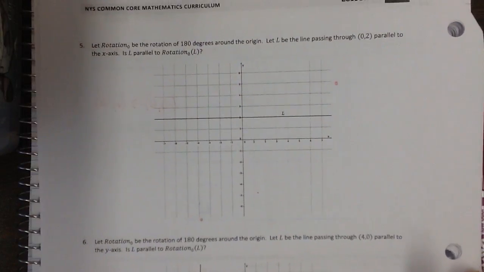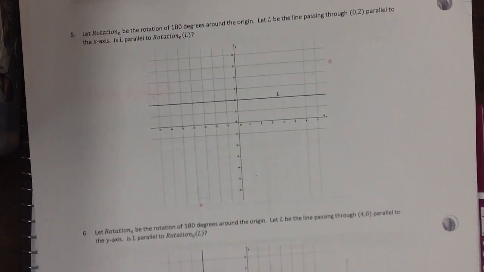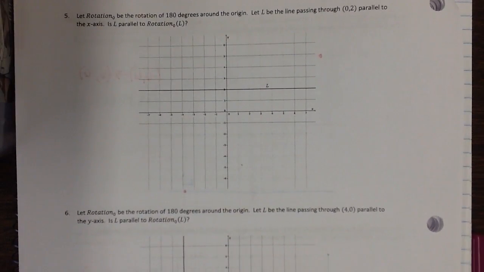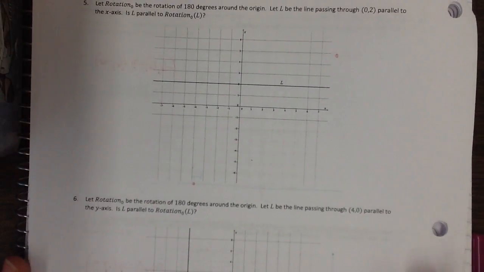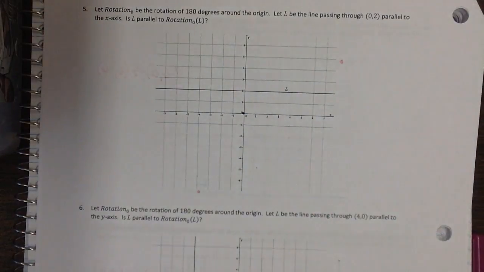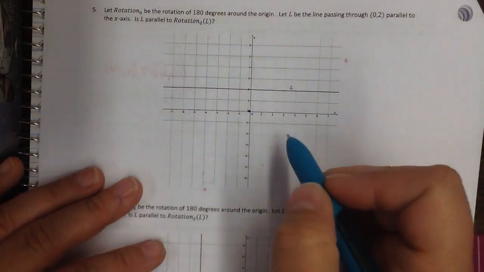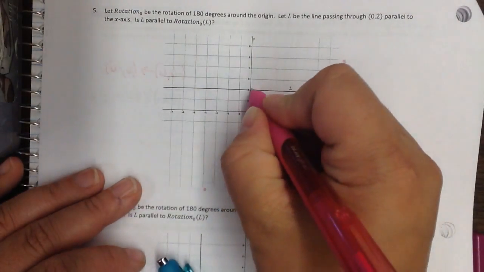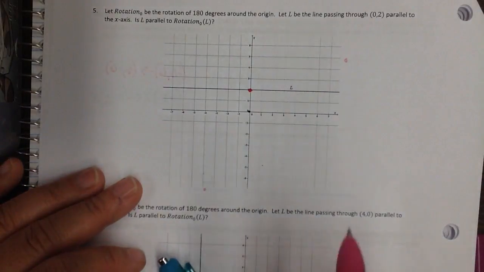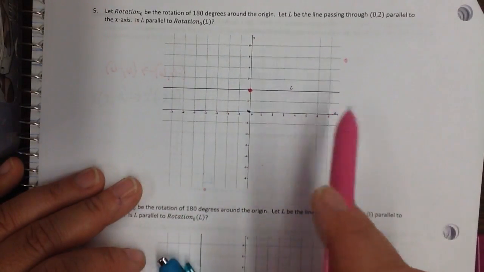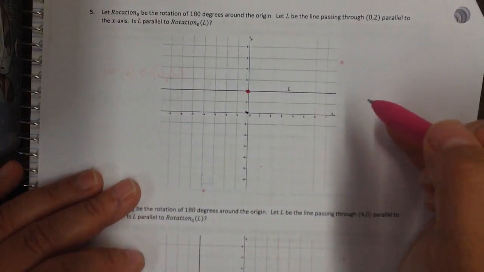Okay, let the rotation O be a rotation of 180 degrees around the origin. These are all around the origin because it's easy to pick out the origin. Okay, the line is passing through 0, 2, which is here, parallel to the x-axis. This line is parallel to this line, and we're going to rotate it 180 degrees.